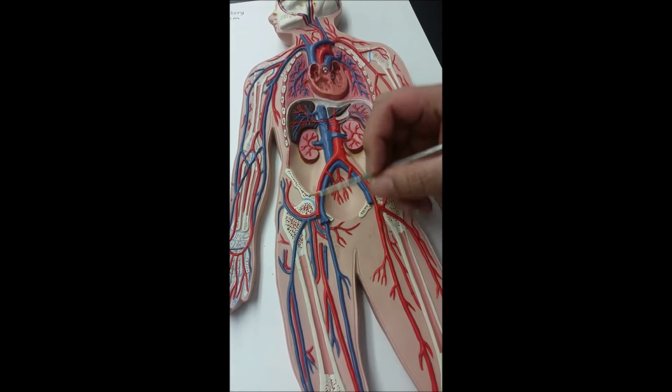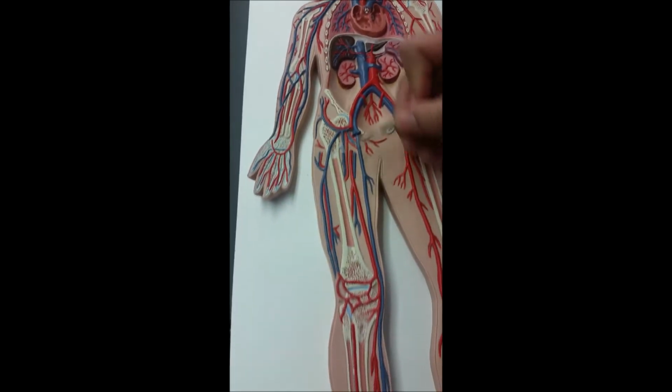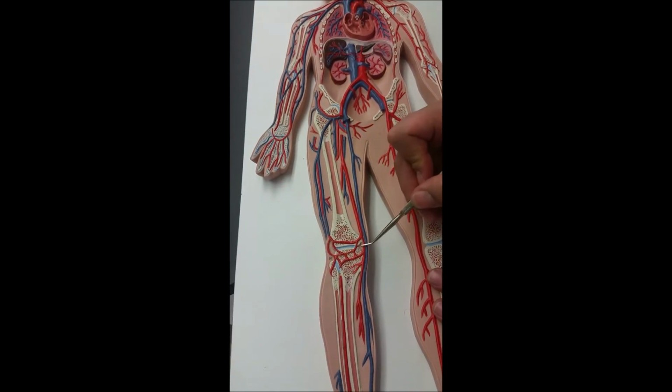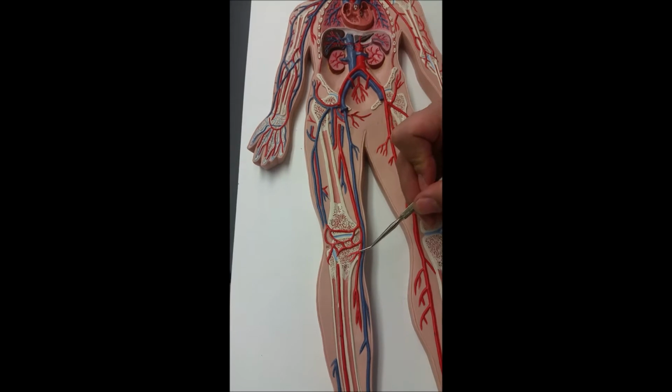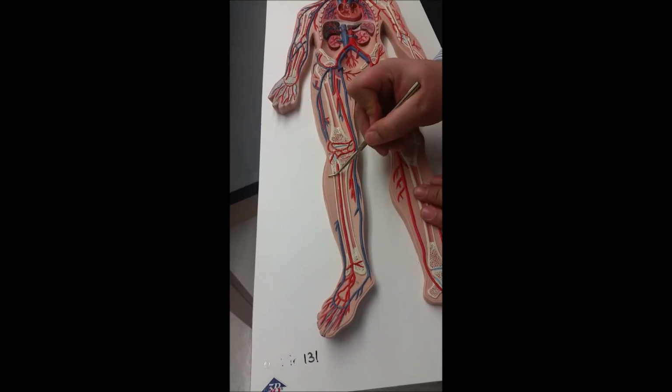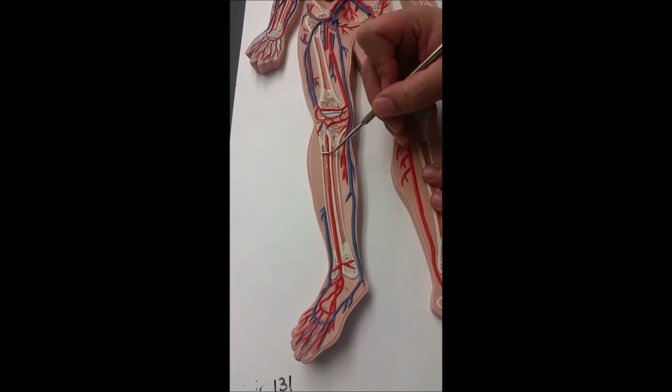And then it will continue down. This part here is beside the femur, so we call it the femoral artery. This part here is in the popliteal fossa, we call it the popliteal artery. And then the rest will continue down: tibial, which is toward the tibia, and fibular, toward the fibula.